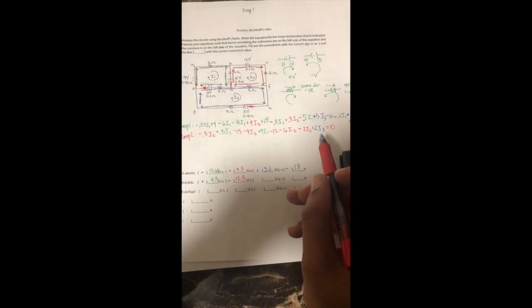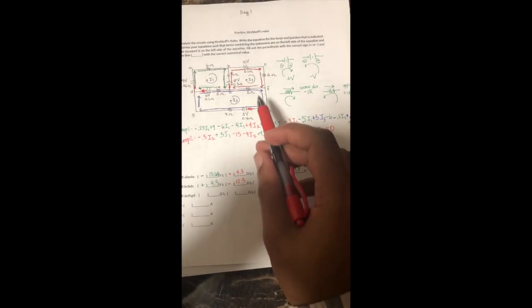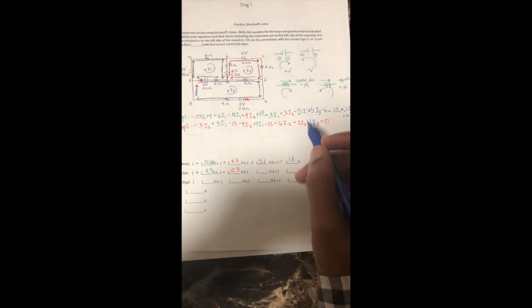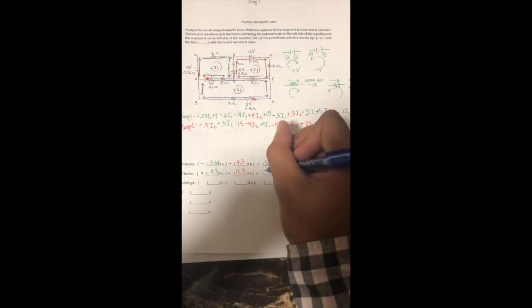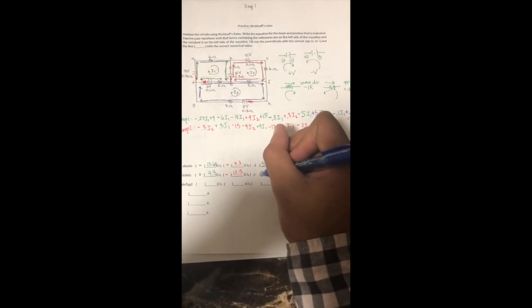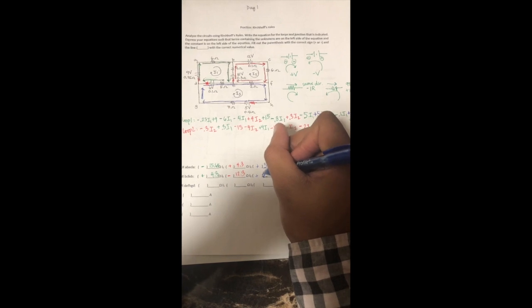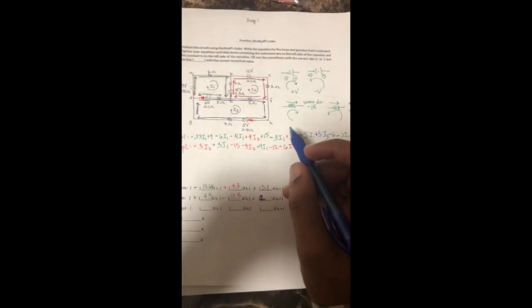And then there's only one resistor, or there's only one I3, so it's going to be plus 2 I3. Sorry, this is a 2. And then for my battery, it's going to be negative 15.